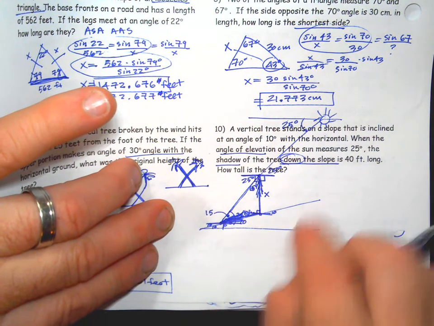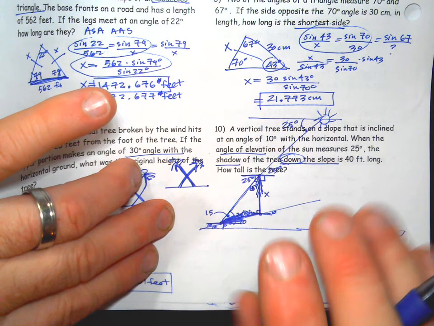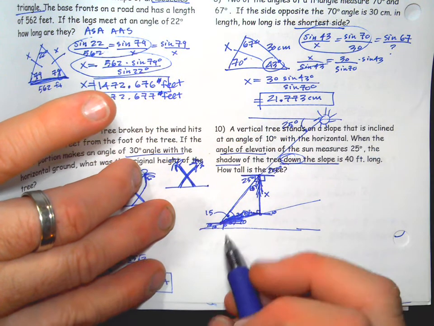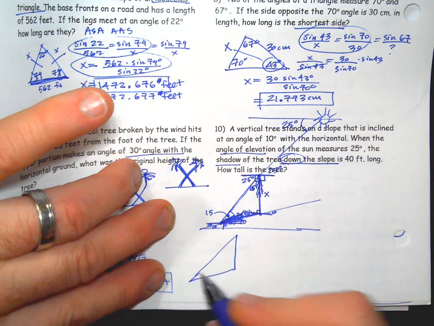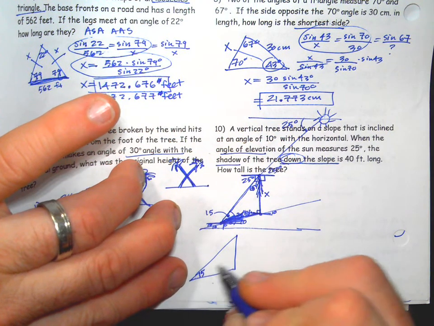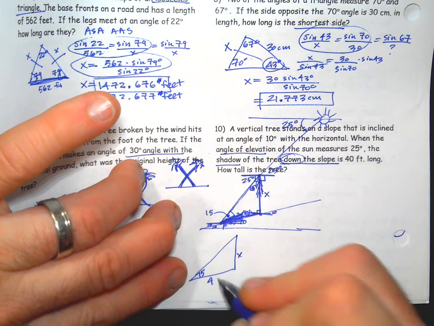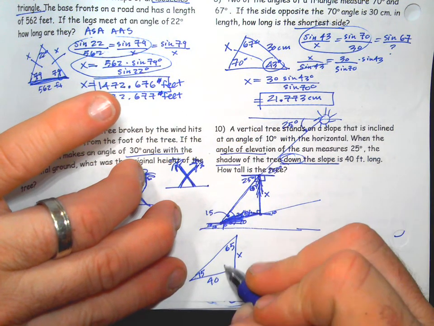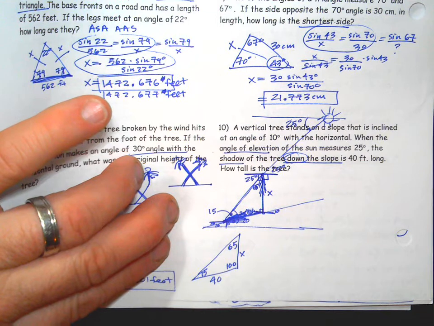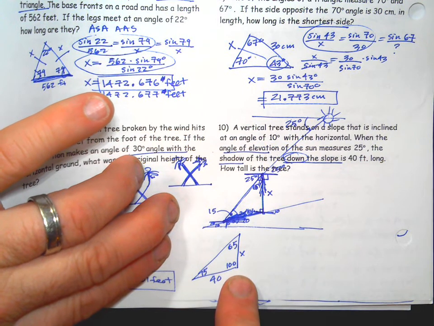Probably want to draw these pictures bigger than I drew right here. The picture is key. But once you've drawn the picture, let's draw the triangle on its own and just put everything in there that we found. 15, X, 40, 65, and this is going to be 100, right? This is what we're dealing with. So what kind of triangle do you have here?